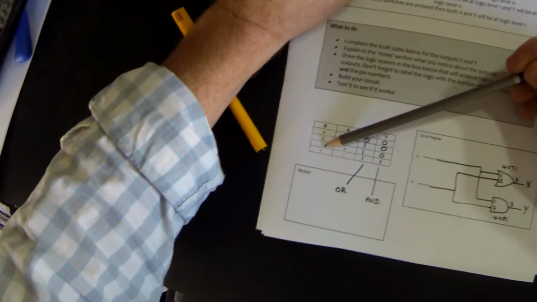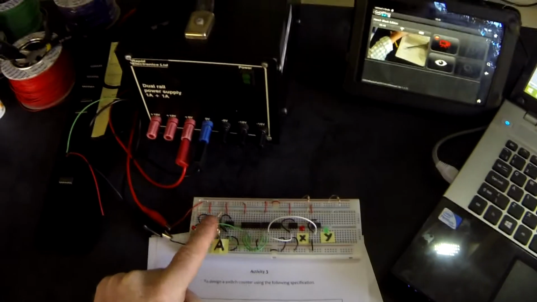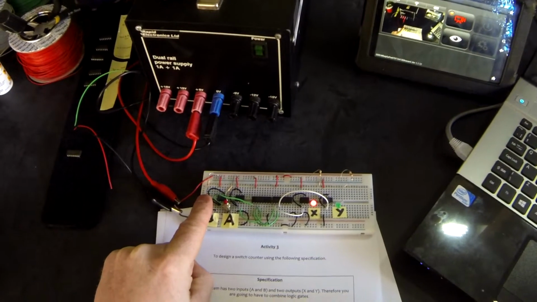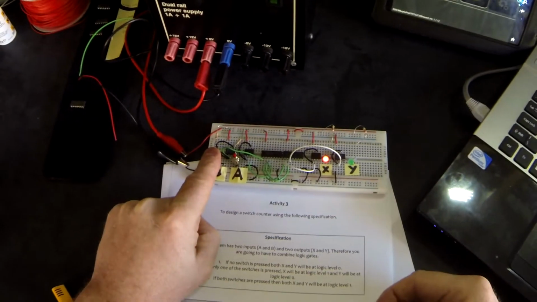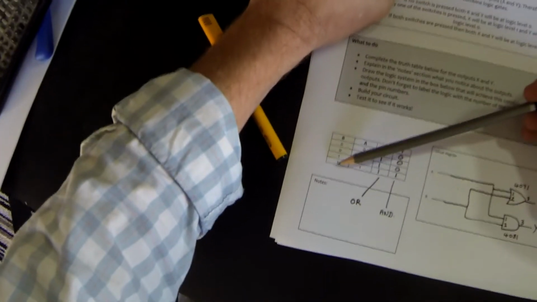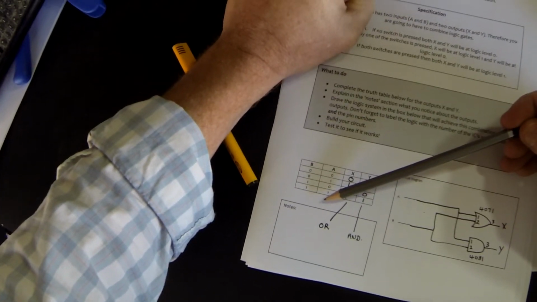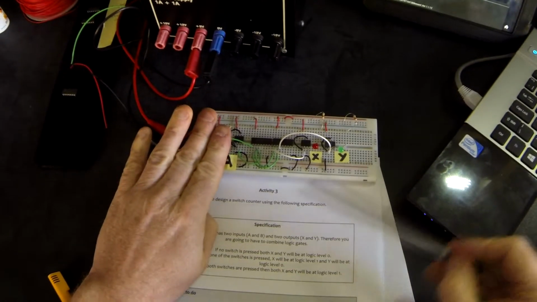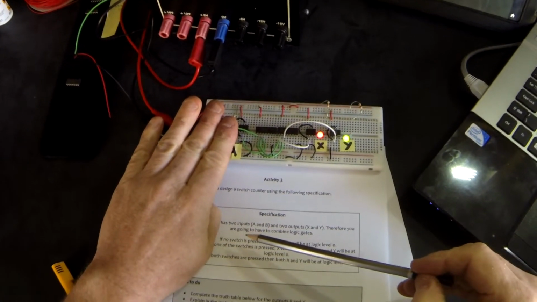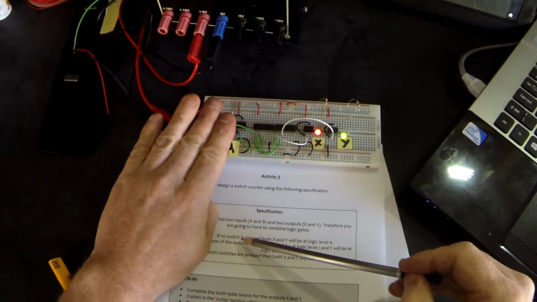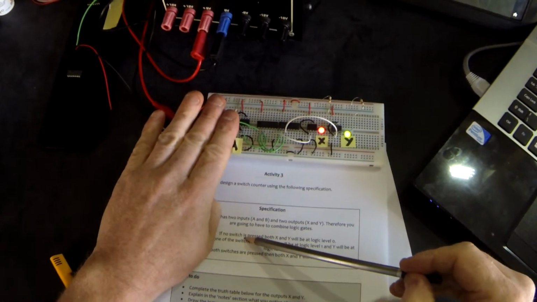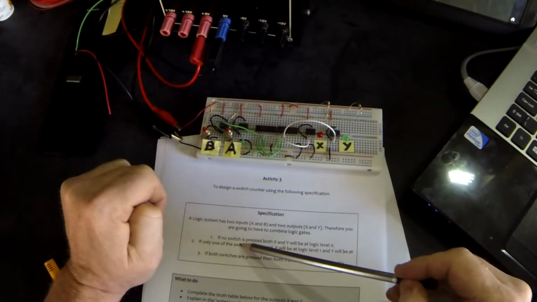When I press B, X should come on, and X comes on and off. And when I press A and B, both X and Y should come on. And there we go. X and Y have both come on. And when I've released both the switches, therefore they both go off.